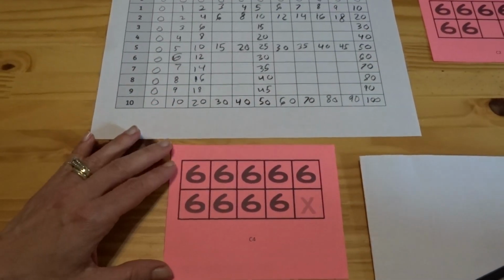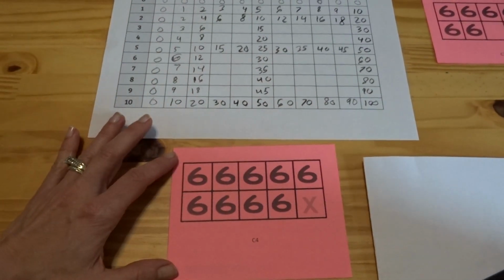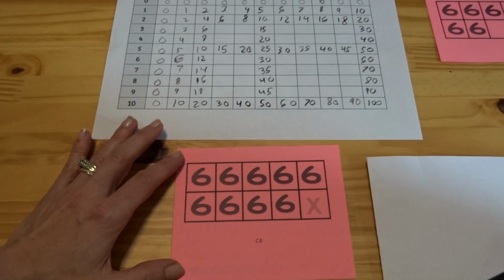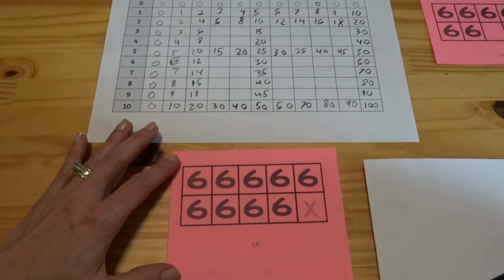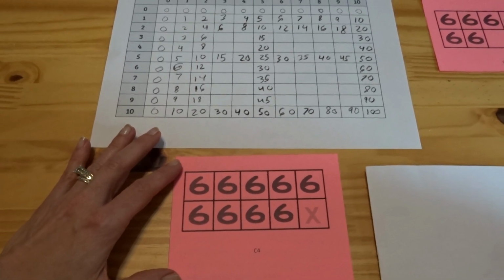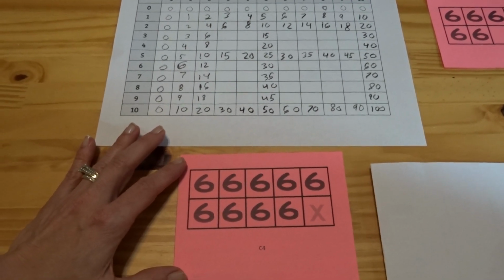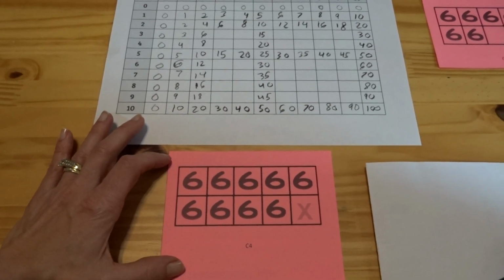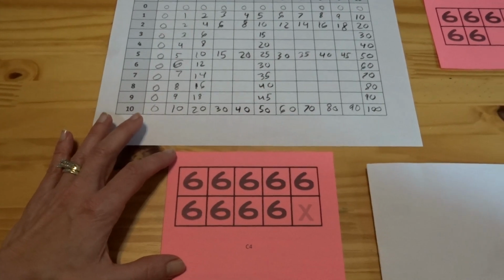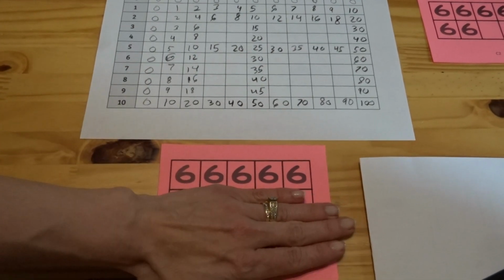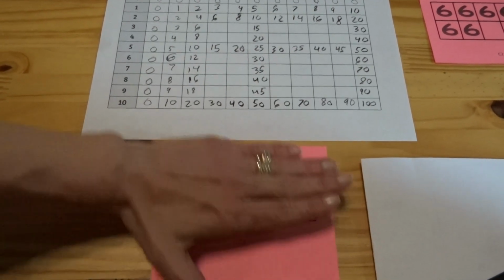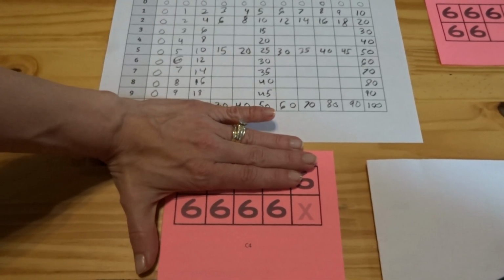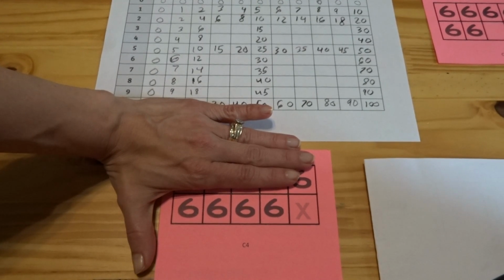Okay, how about this one? 6 times 9. Okay. How can you come up with that product? I can do it in my head. Okay. What's another way you can use this? How can you use the 10 frame to come up with your answer? You could cover it up and do 6 times 5 equals 30. And 6 times 4 would... 6 times 4 is what?